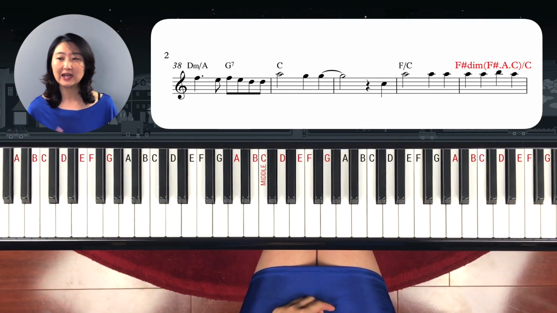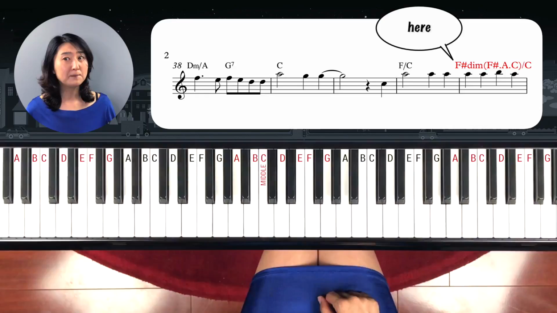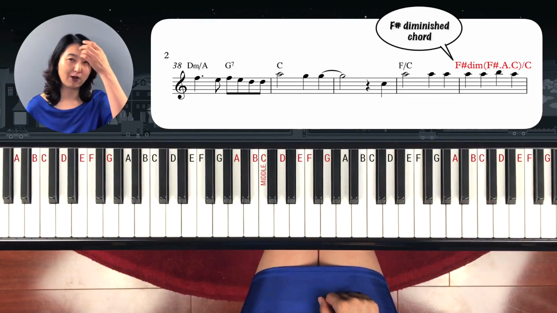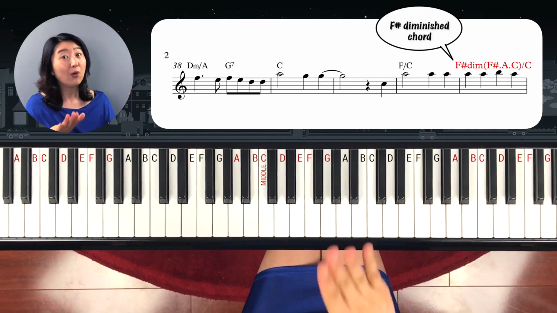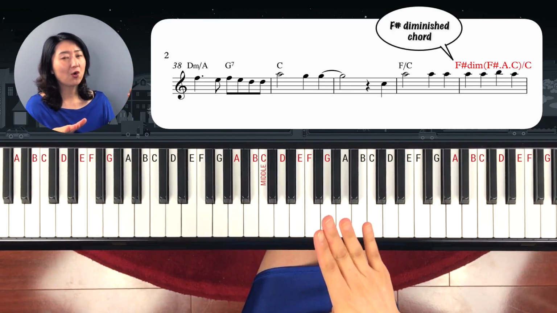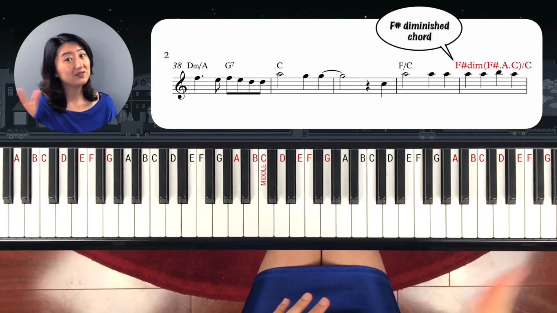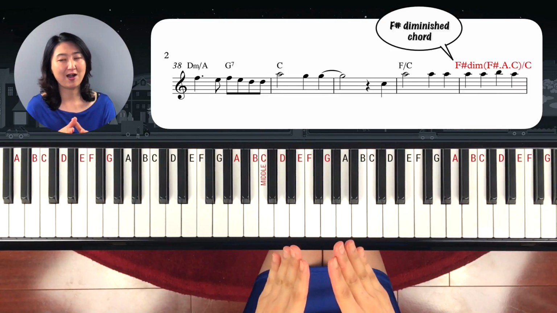Now, if you see the second page, do you see F sharp, D-I-M? Means F sharp diminished chord, which we have never learned before. So that chord, I wrote it already on the music. We're gonna learn the diminished chord later on in the lesson, not this time, but at the end of this level. So don't worry about it. Just wait until we get there.